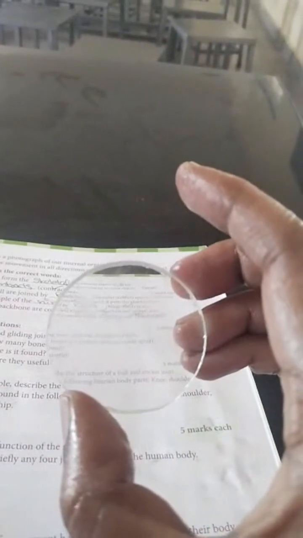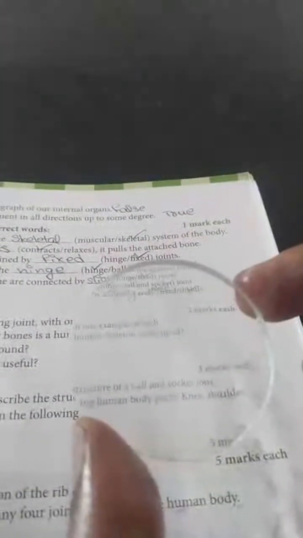Concave lenses always form virtual and diminished images. See this, virtual and diminished. The object is shown small. Okay students, you can see the objects here I am showing. So the concave lens is always virtual and diminished. Next we can understand very nicely.